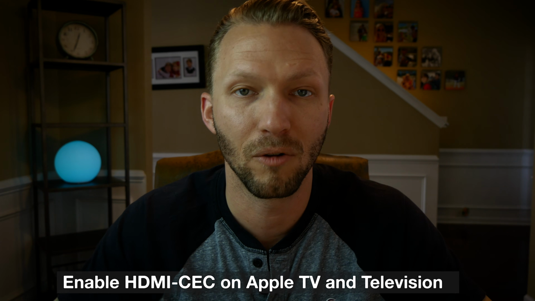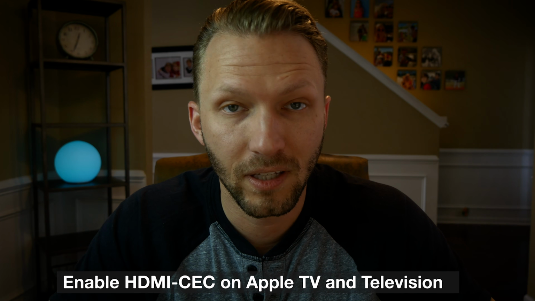The first one is to make sure HDMI CEC is enabled on both your Apple TV and your TV. You might have to go into your TV settings to enable CEC or something similar. It may say something different, but find that setting in there, and what that does is allow your TV to be controlled through the Apple TV remote. So basically when you sleep your Apple TV, it'll turn your TV off, and when you wake your Apple TV, it'll turn it on. So when you use the HomePod or shortcuts or whatever, if you wake your Apple TV, it will turn your TV on.